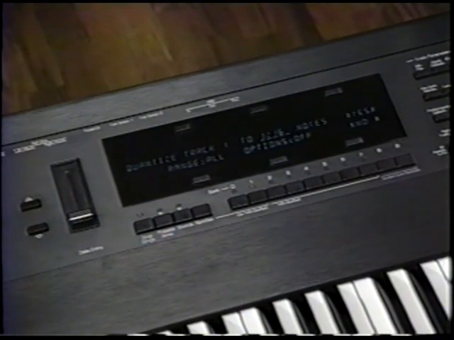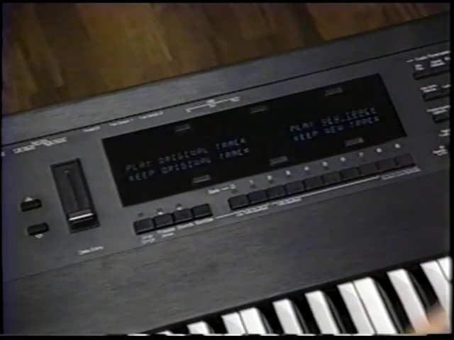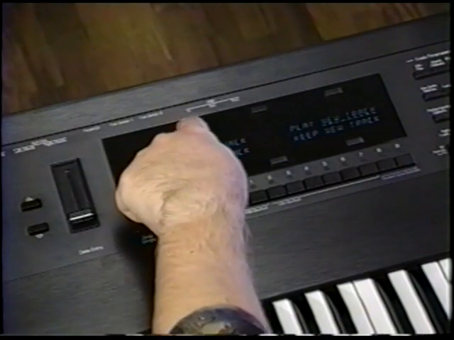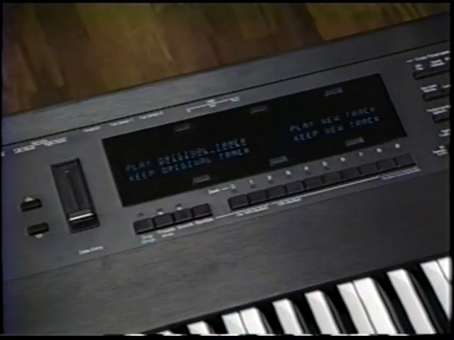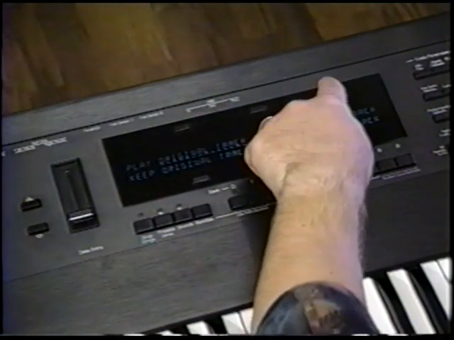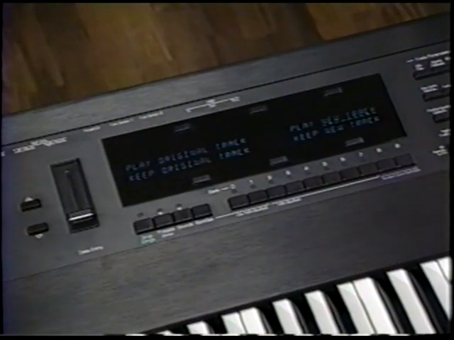Select Yes to perform the quantize operation. You'll be presented with the audition page. Play the original and the new tracks to verify that the song track quantized properly. Keep one of the tracks by pressing the appropriate soft button.